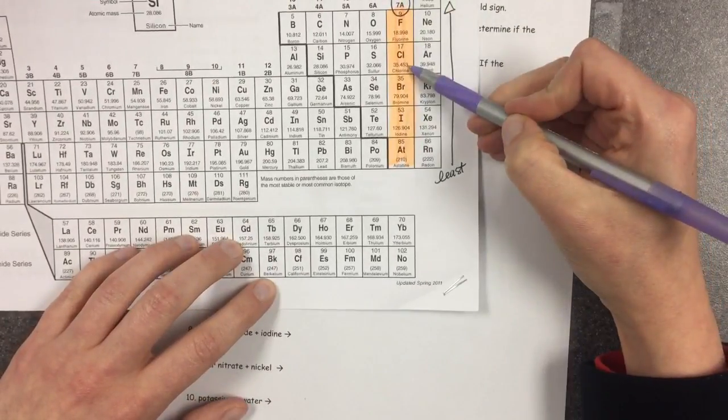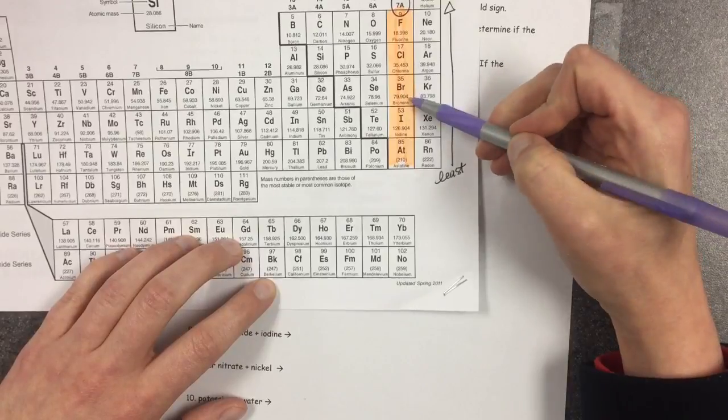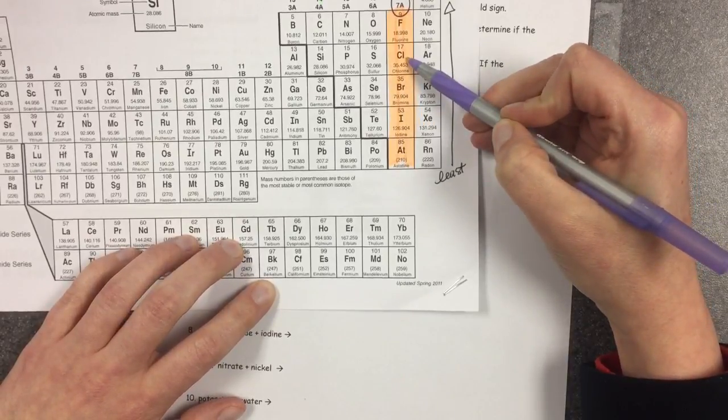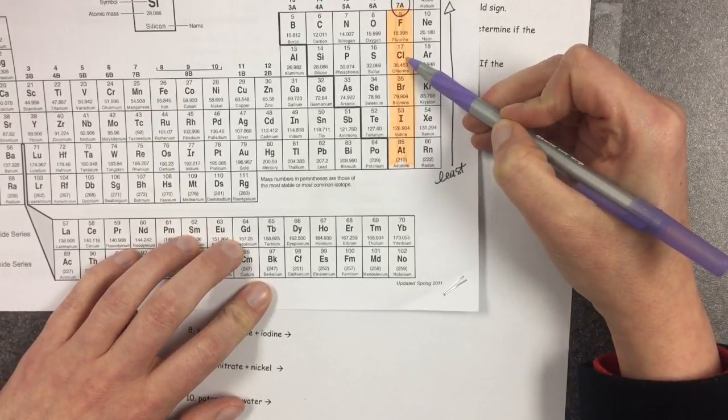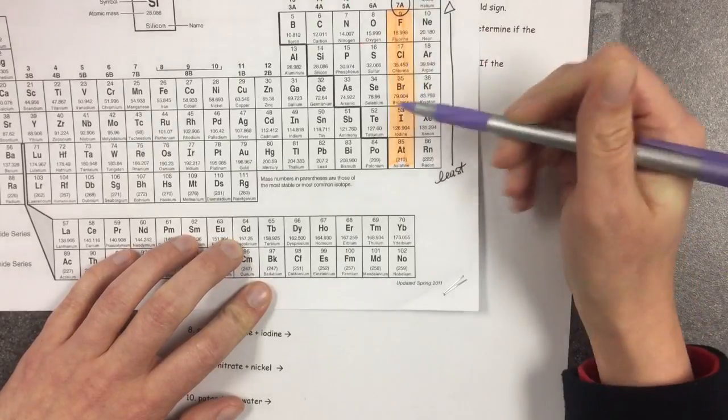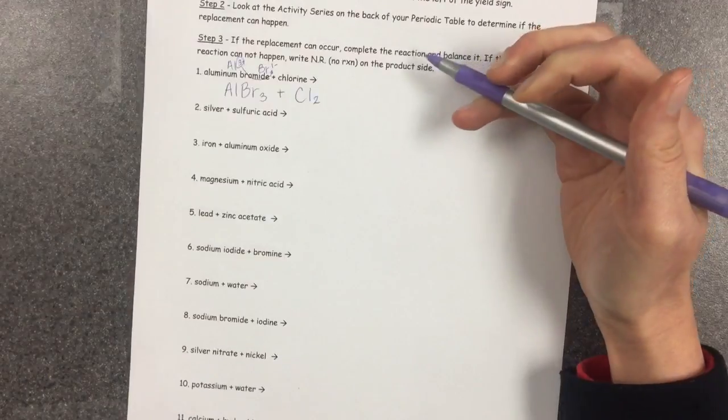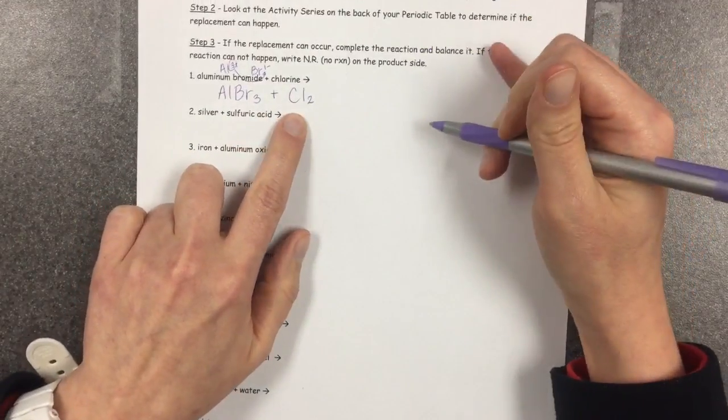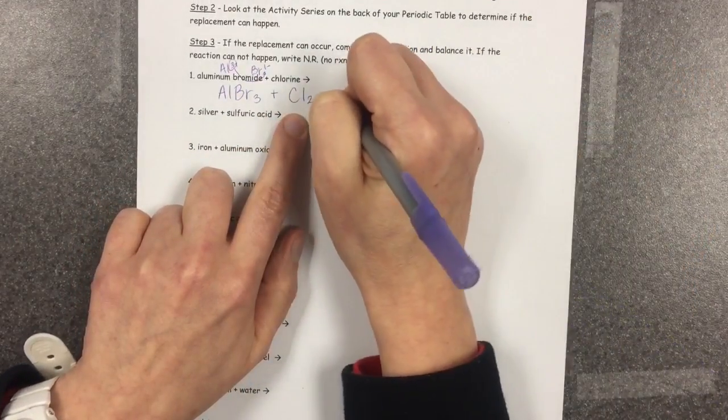Okay, well, chlorine is more reactive than bromine, which means chlorine is the one that has the greater desire to be in a compound. Okay, so chlorine wants to be in the compound. Is it in the compound right now? No. So let's put it in the compound.